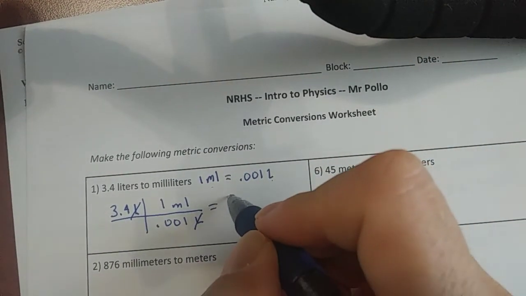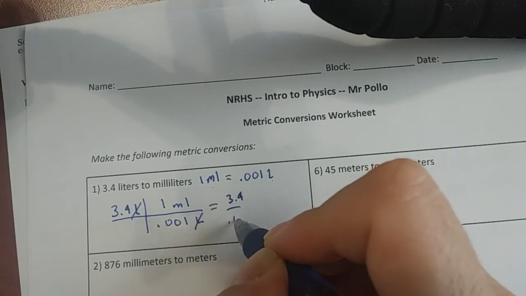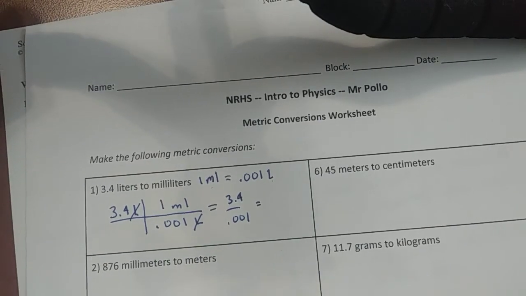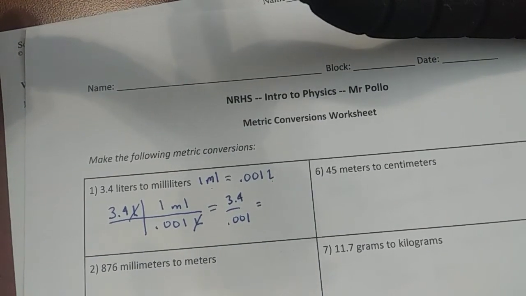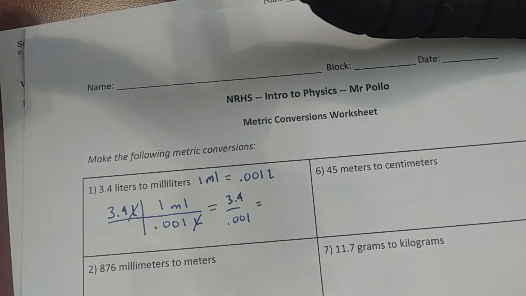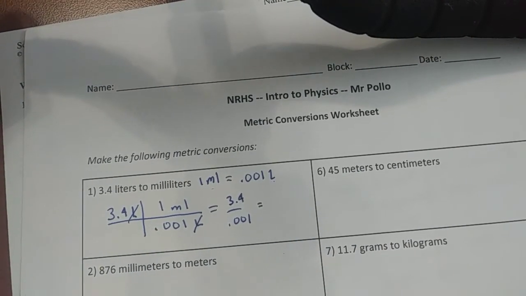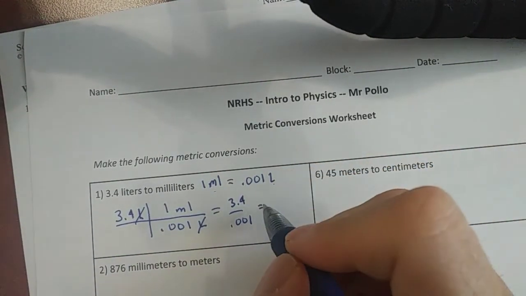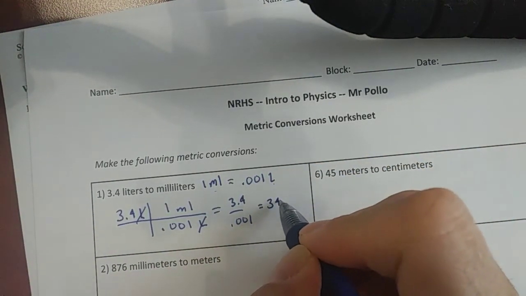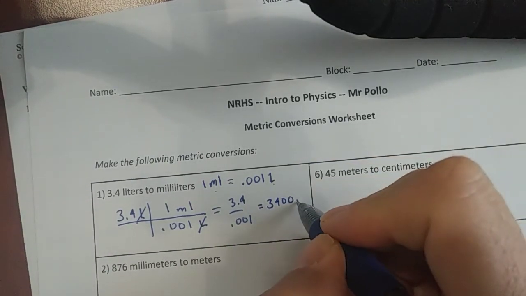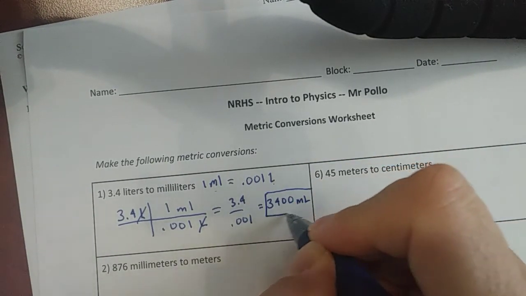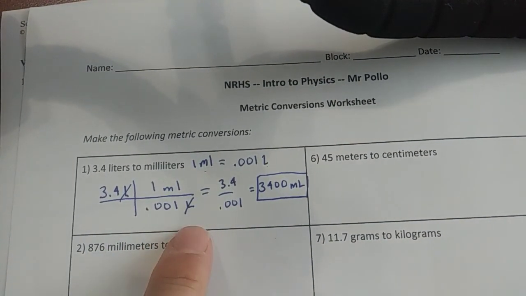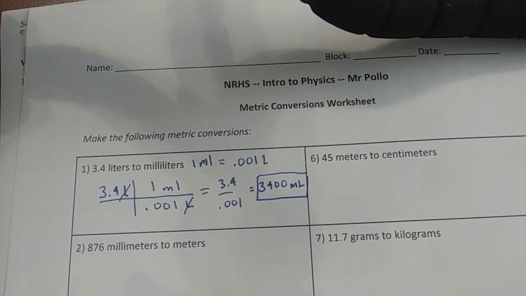Multiply across the top. Divide by 0.001. So let me put that in the calculator. 3.4 divided by 0.001. And I get 3,400 milliliters.